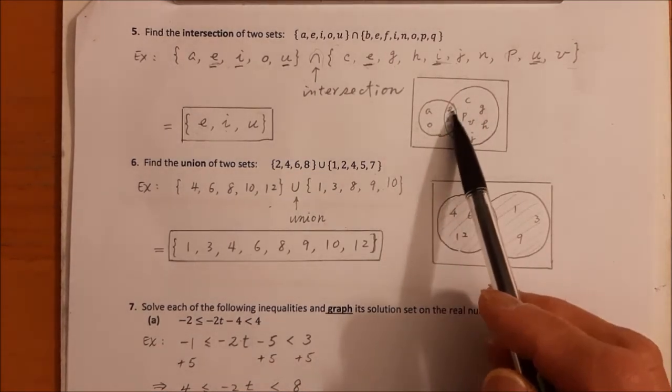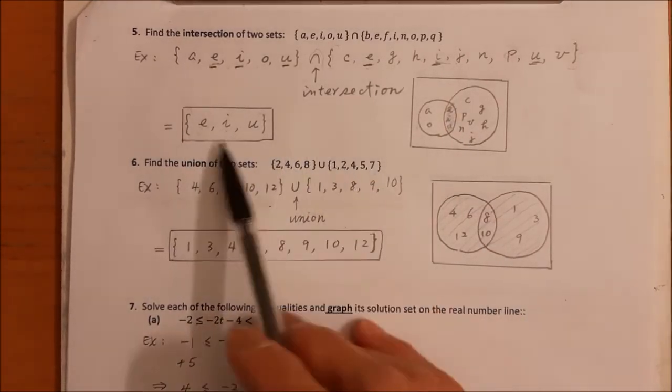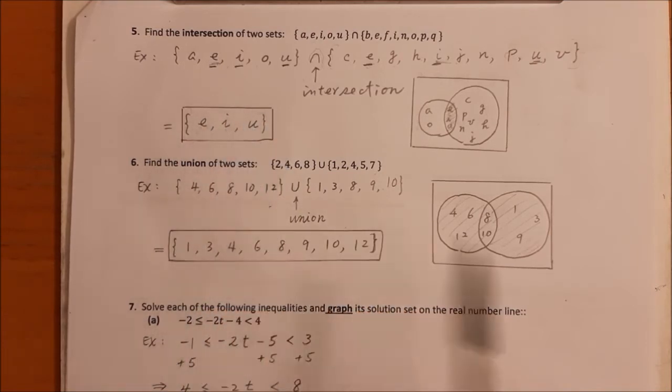So we put them in this intersection area. So the intersection is a set with elements E, I, U.